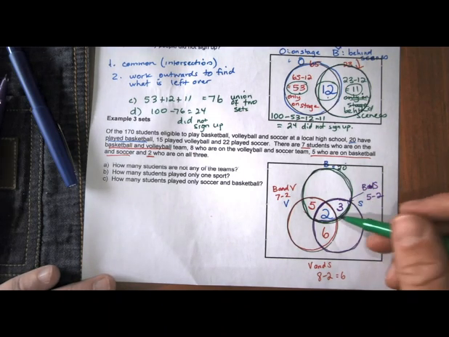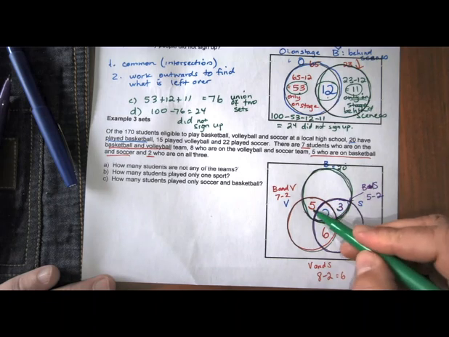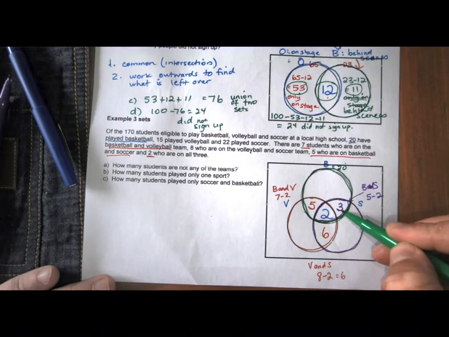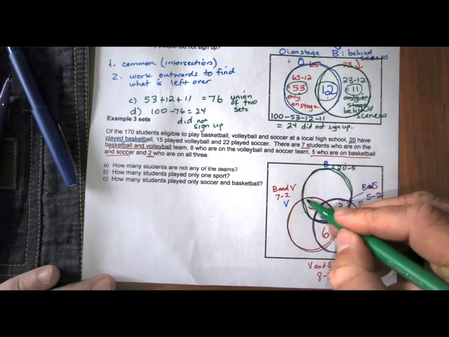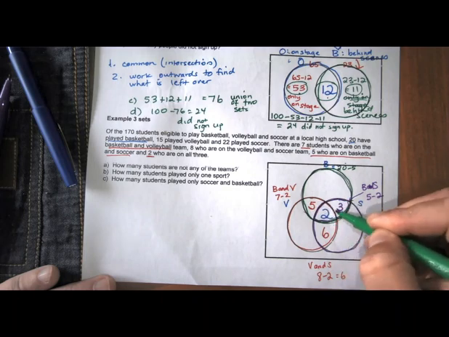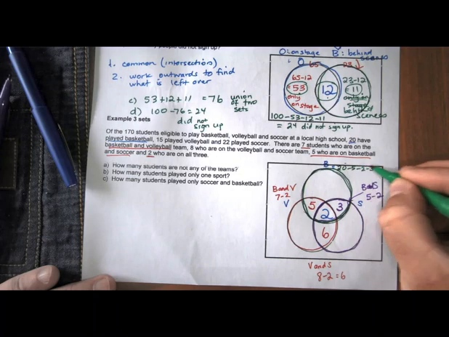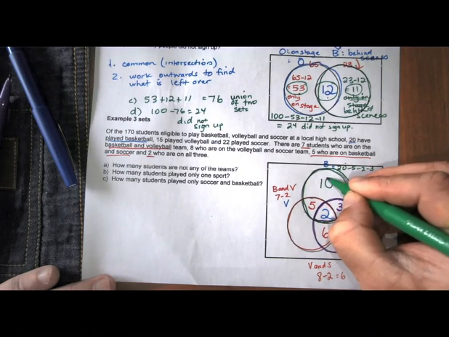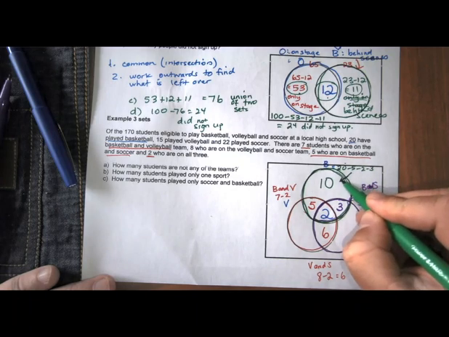Well, you have to ask yourself, how many people have already been accounted for? These 5 people, these 2 people, and these 3 people have already been accounted for. So what I'm going to do is subtract the items already in that set. So subtract 5, subtract 3, subtract 2. And if I did the math, that's where the 10 comes from.